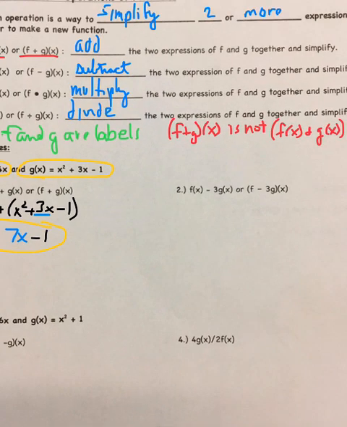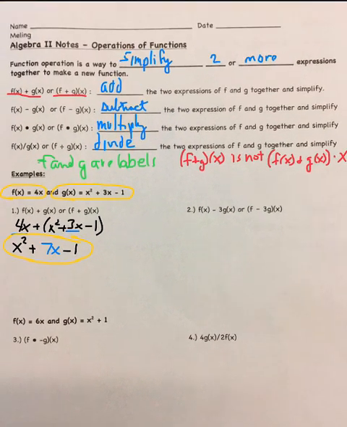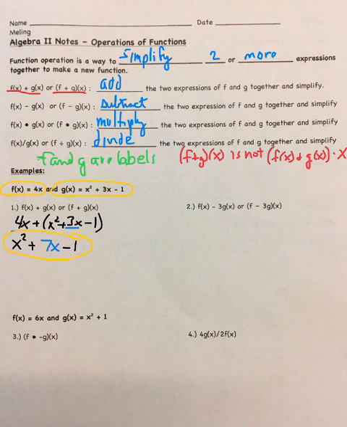Now we're going to use the same values for f of x and g of x on number 2. So we have f of x minus 3 times g of x. So our f of x is still 4x. But then we have minus 3, and then we want to plug in g of x: x squared plus 3x minus 1.